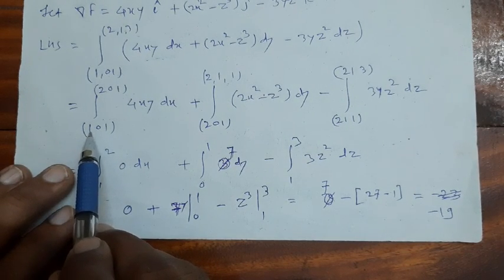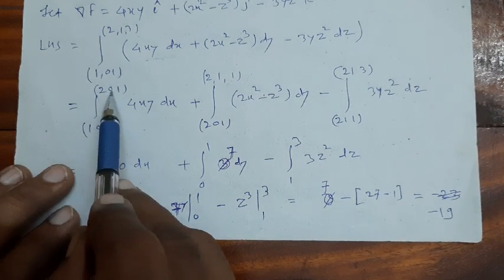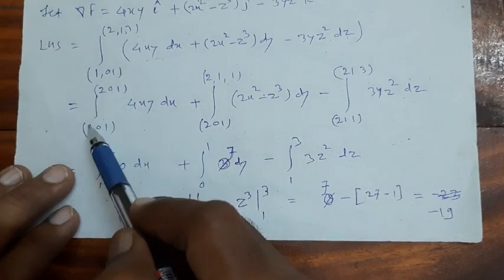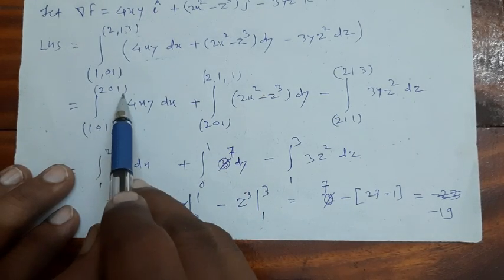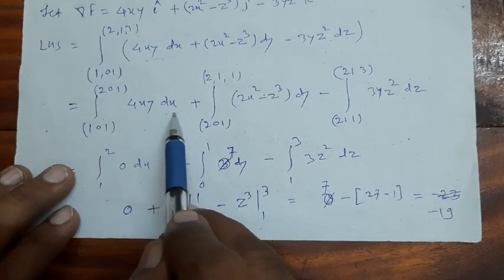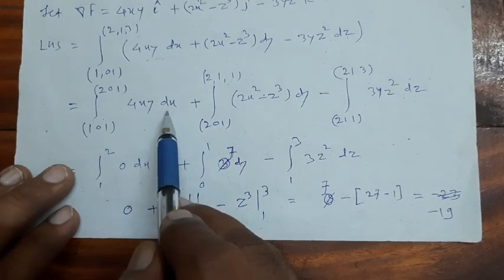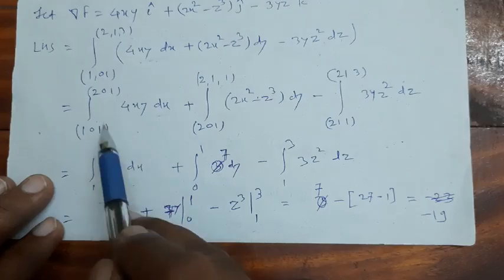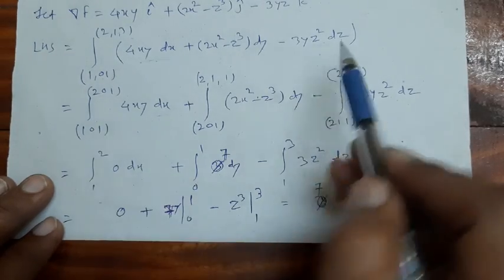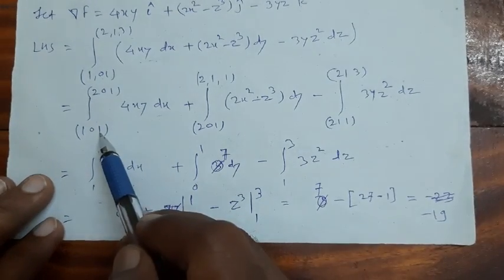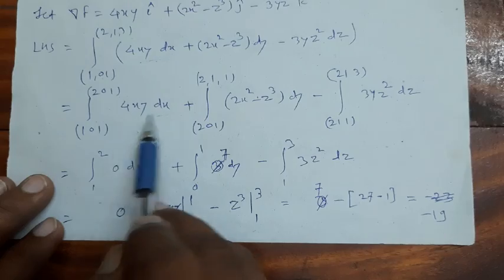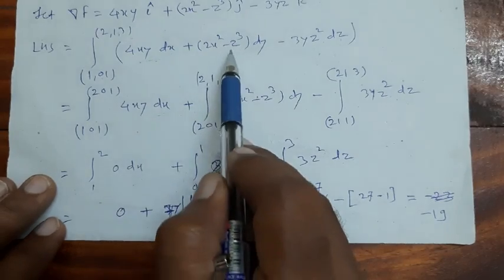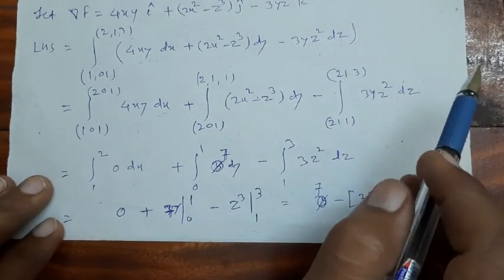First integration will be from 1 0 1 to 2 0 1, that means only there is change in x, y and z remain constant, and I have integrated only the first term because no need to integrate the second and third term. dy is equal to 0, y remains 0 and 0, dz is equal to 0 because z remains 1 and 1. Therefore in this case, for the first term there is no need to consider the remaining 2 terms.